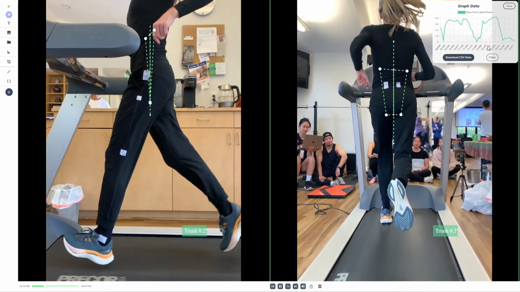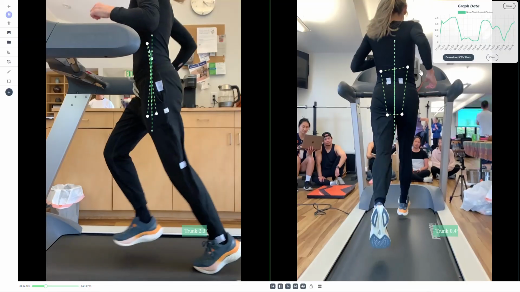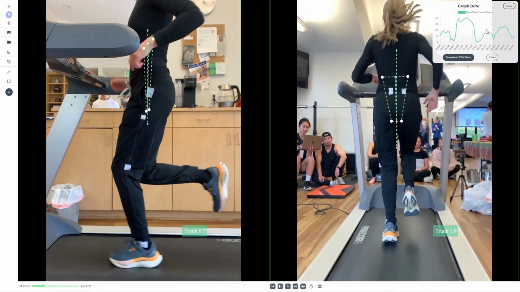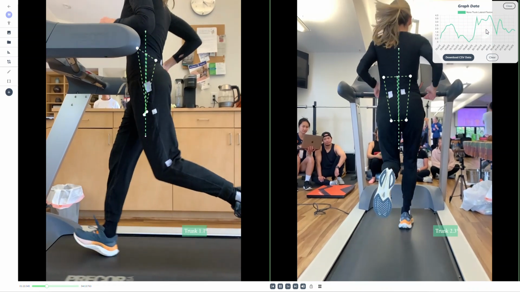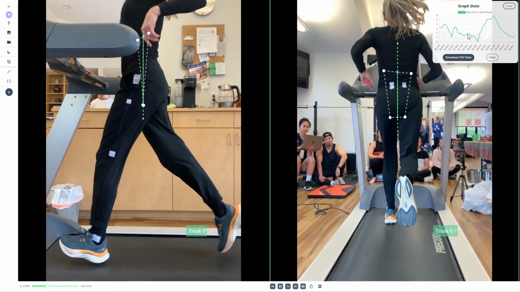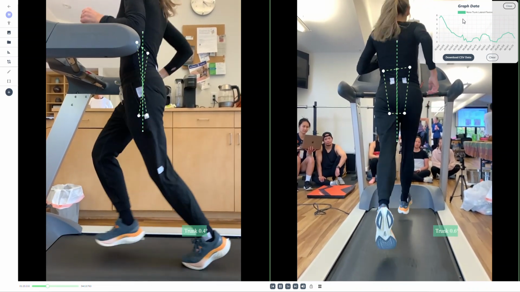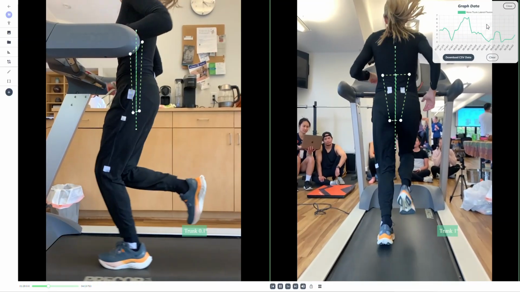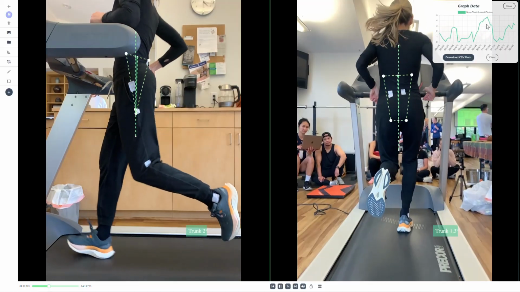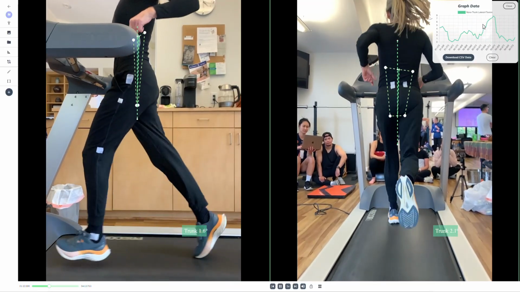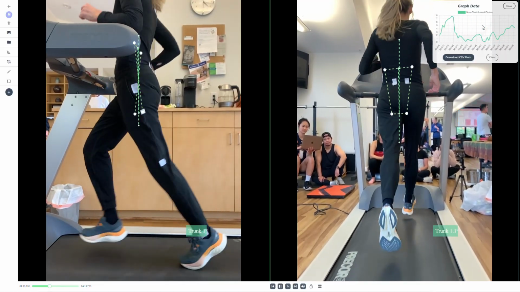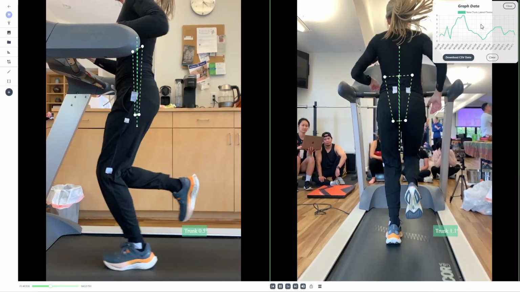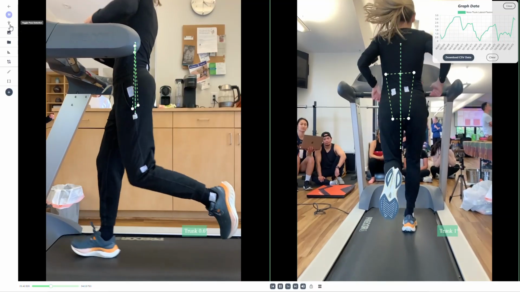This is also a secondary feature where you can not just do a still in a single stride, but you can get a sense of what the individual's trunk angle is. The example being shown is the lateral trunk angle over the duration of the run. In this case, it should be anywhere between 0 and 5 degrees. 5 to 10 would be acceptable, but would potentially need to be addressed or the underlying cause identified. And so that is one feature.